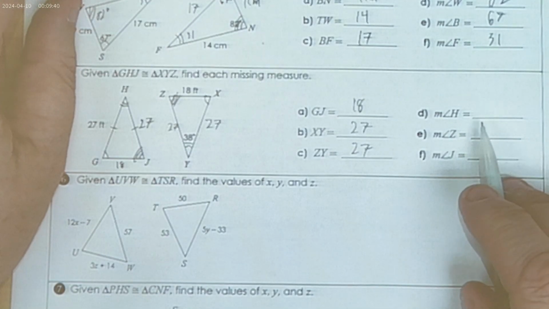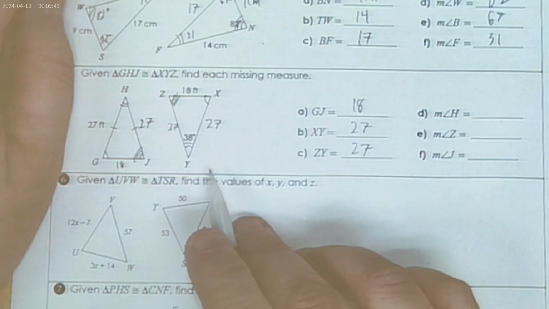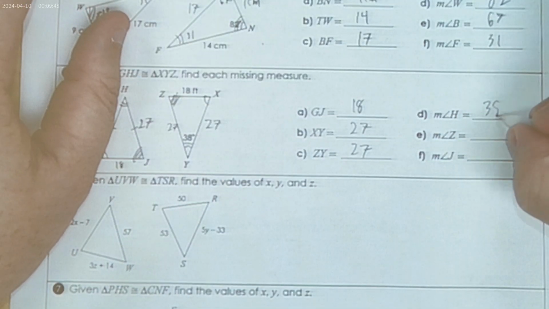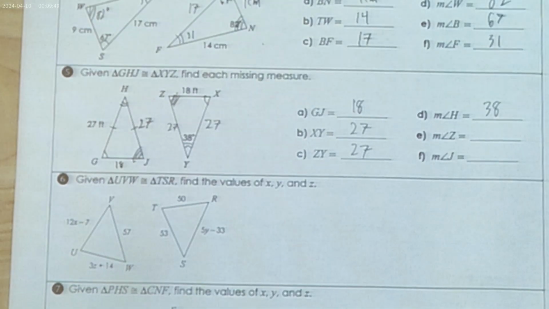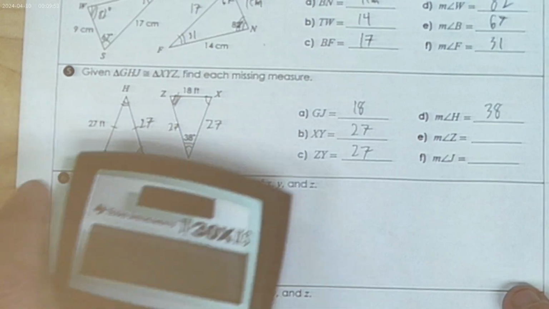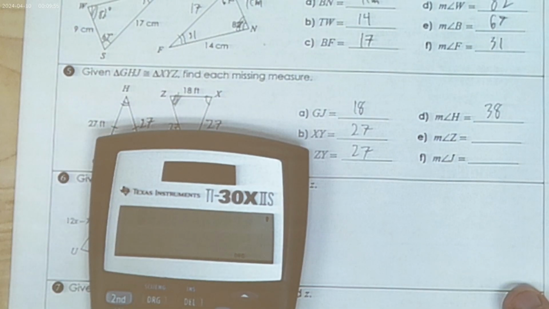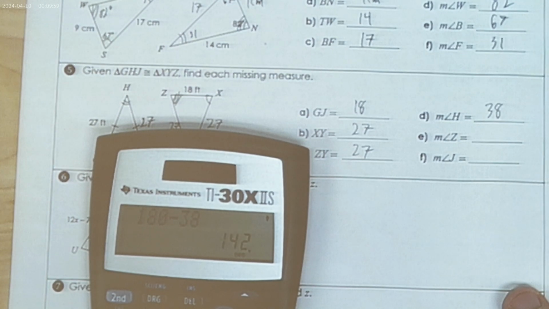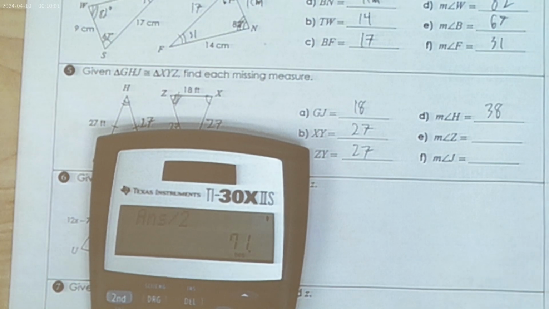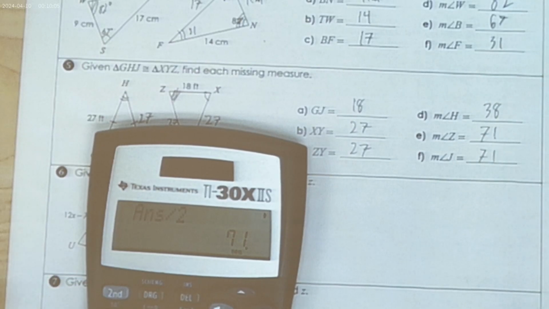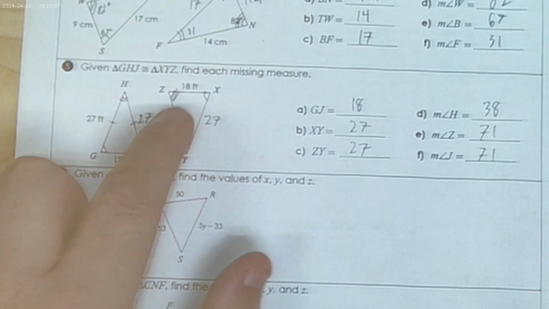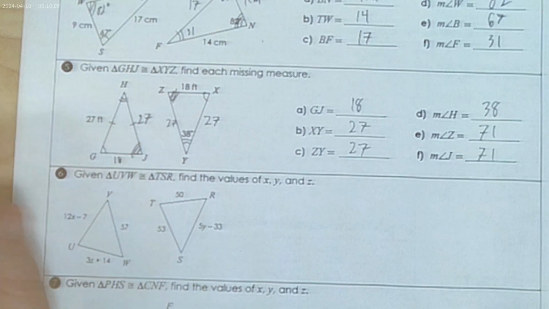All right. So measure of angle H, that's going to be 38. And then measure of angle Z and J. That one I'm going to use the trick that I used with isosceles triangles, which is I'm going to take 180 minus 38. That's going to give me 142, divided by 2 is 71. I'm just going to write 71 twice because Z and J are going to be equal to each other.